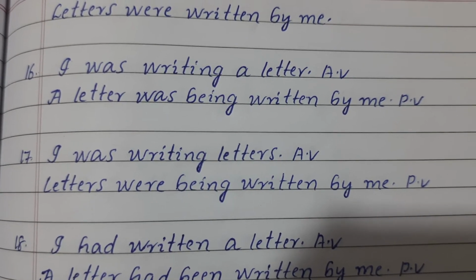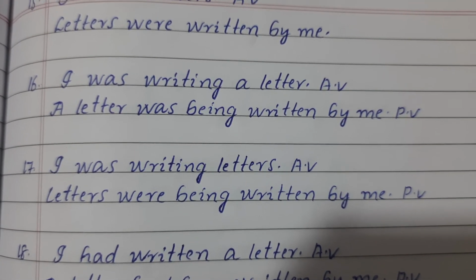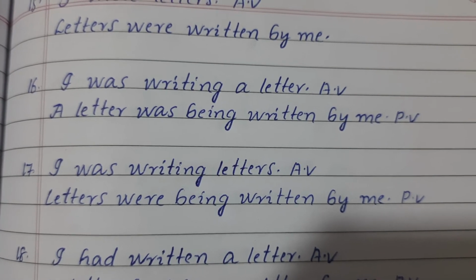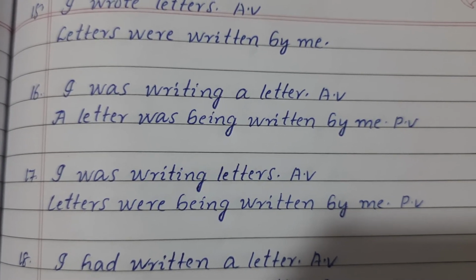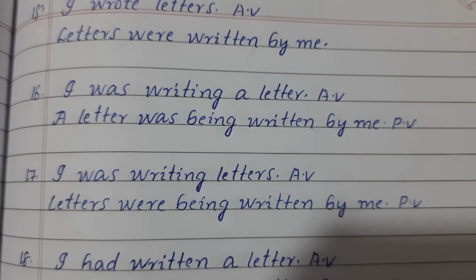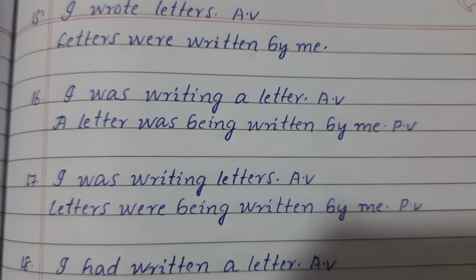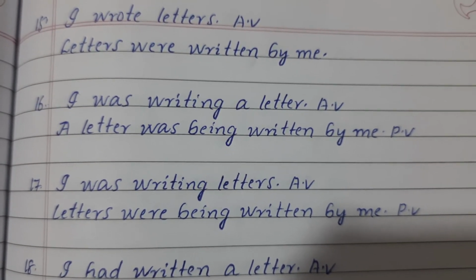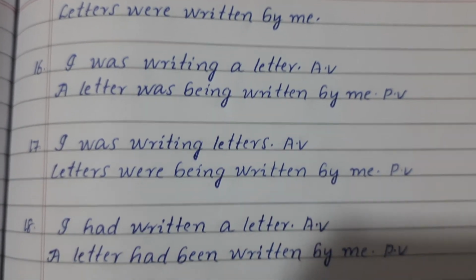I was writing letters. Letters were being written by me. Letters, plural form, right? Subject is in plural form. That's why we have to write were being. If the subject is singular, we have to write was being. Letters were being written by me.